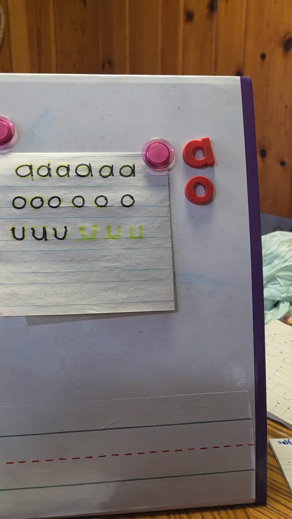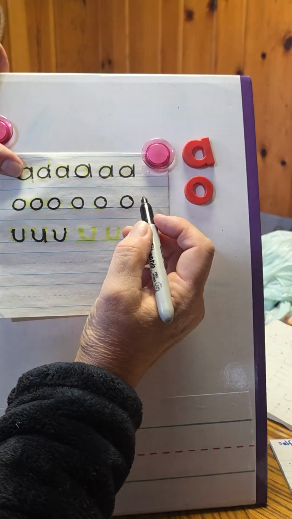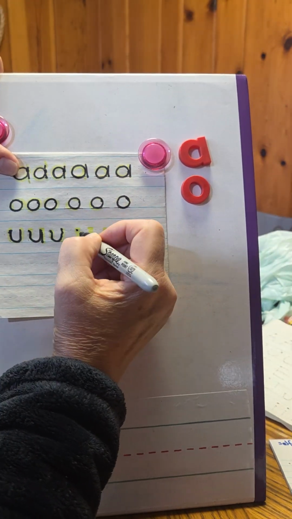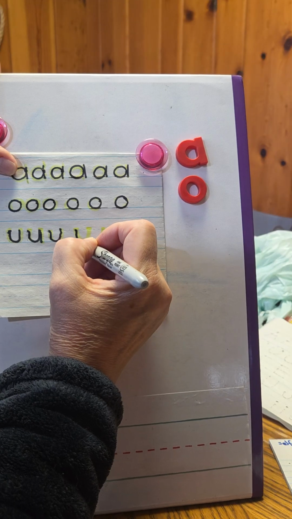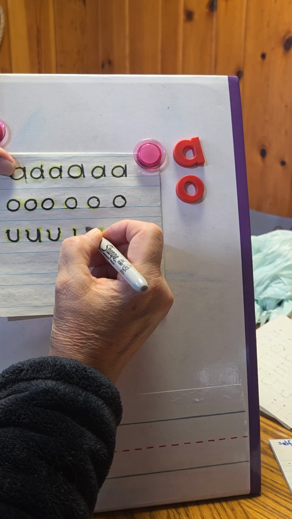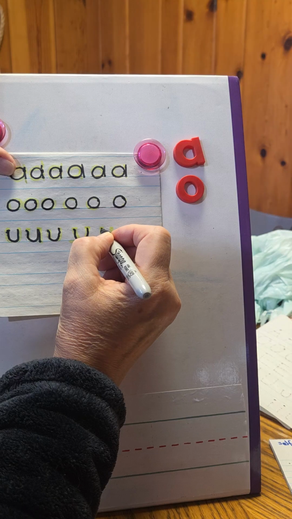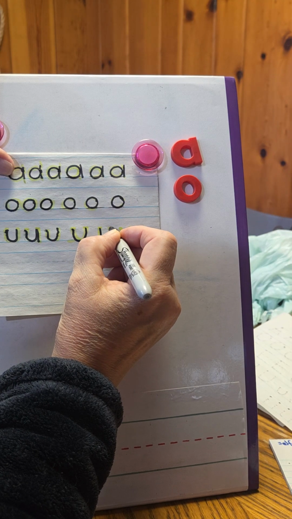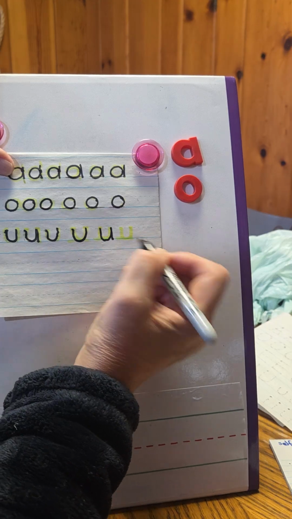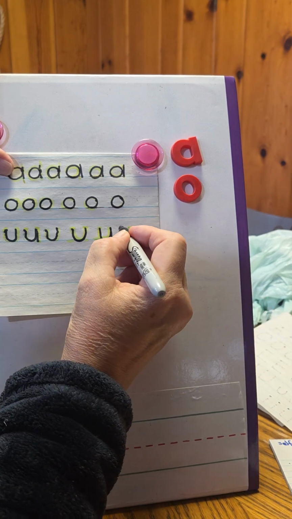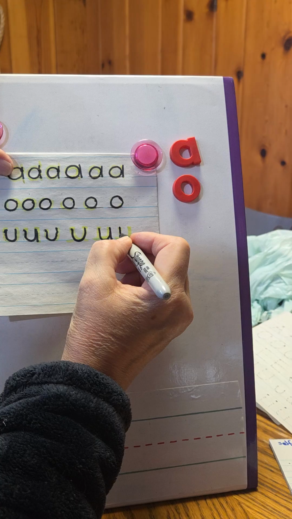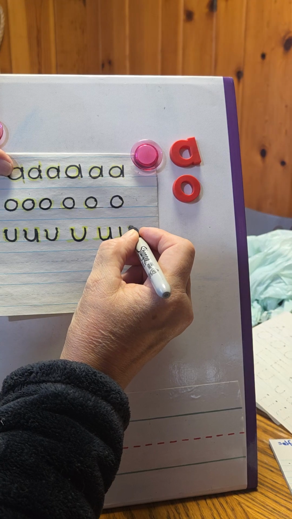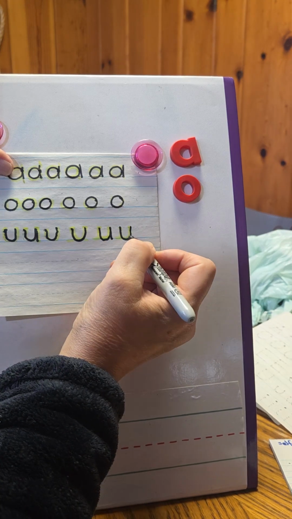Not done. Not until we follow our highlighter. Start at the midline, down you go, turn, back up. Down you go, turn, back up, stop, straight down, U. Down you go, back up.